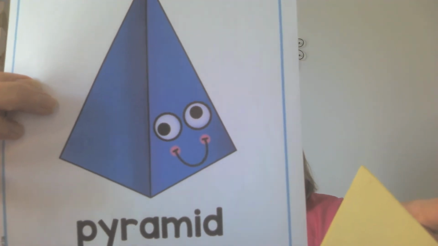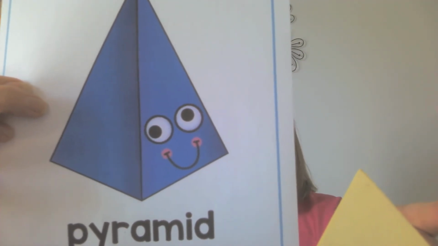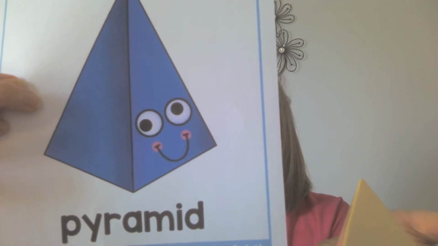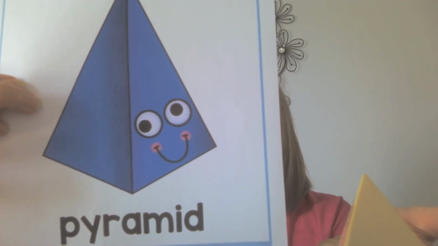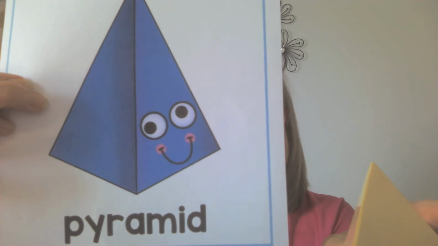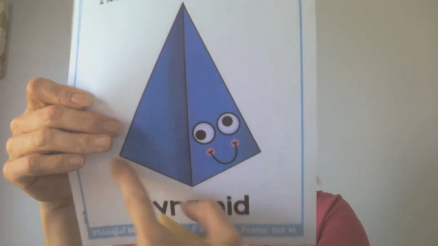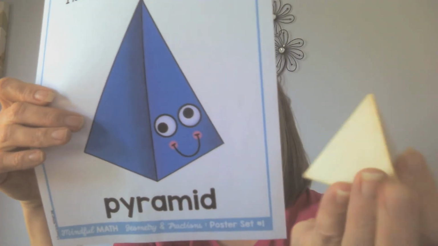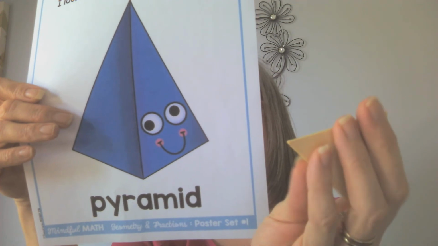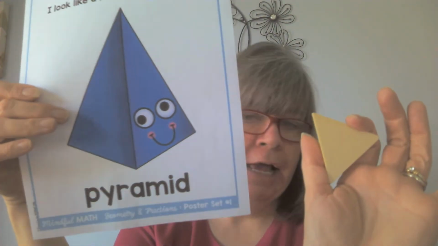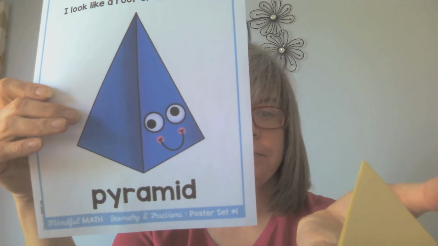I look like a roof or a mountain. Oh yeah, I suppose that could be like the roof of a house or a mountain. Cool. I think the pyramid in this picture actually has a square base. That's interesting. My pyramid has a triangular base.